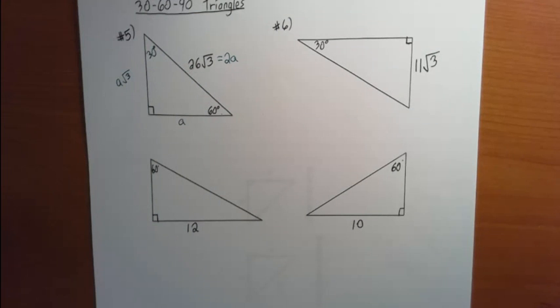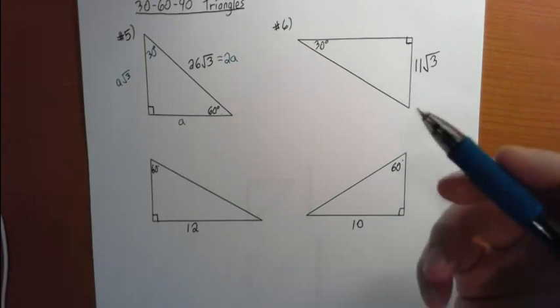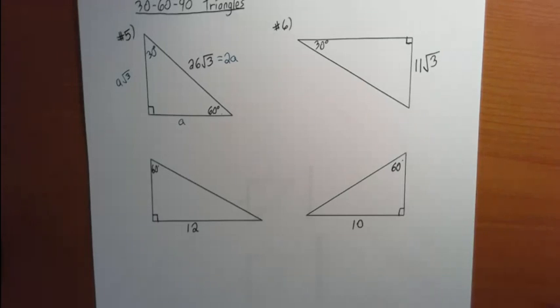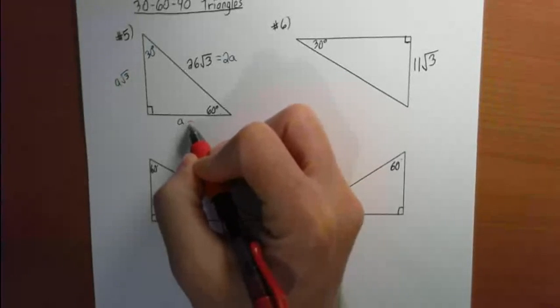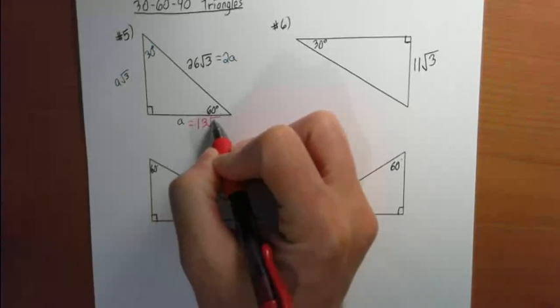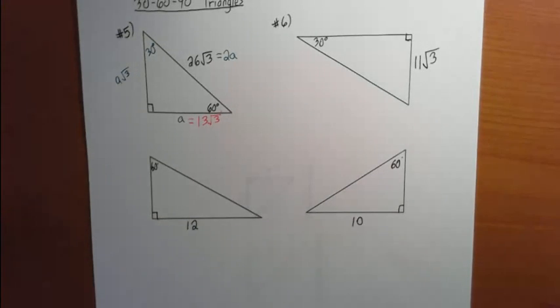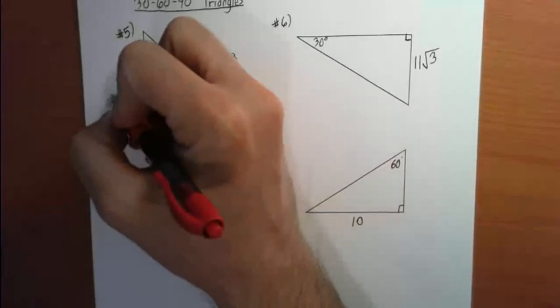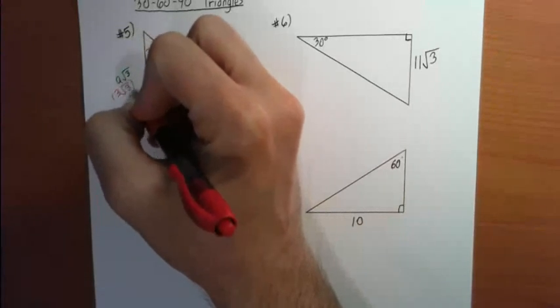Now, if we have this set up, we can then use what our given side length was in order to find the rest of our sides. If I know that 2a is 26 root 3, you can kind of think of it as like we basically have 26 of these root 3s. So half of that would be 13 of them. So our a would then have to be 13 root 3, which would be half as many as 26 root 3s, which is 2a.